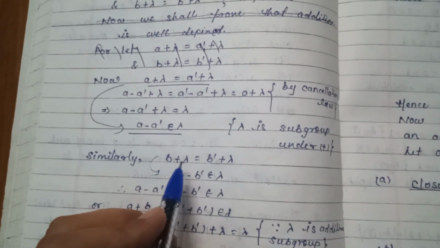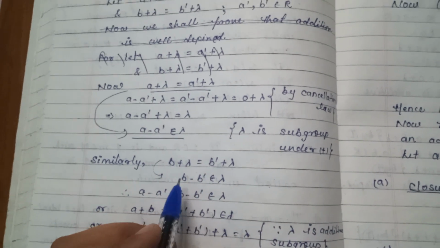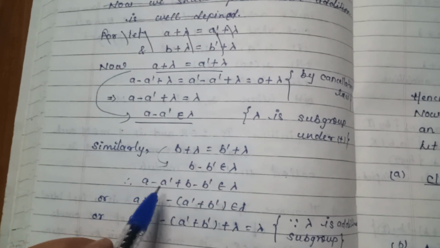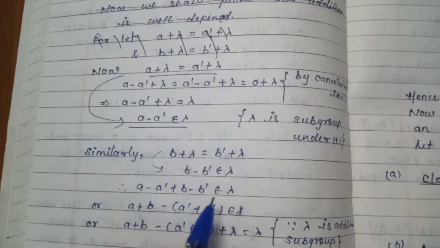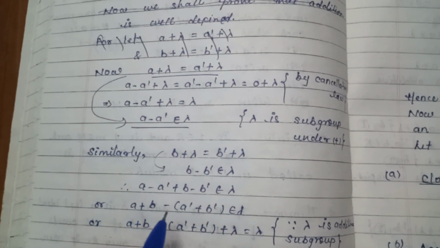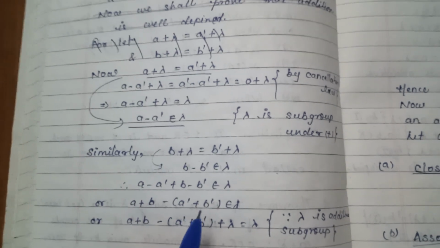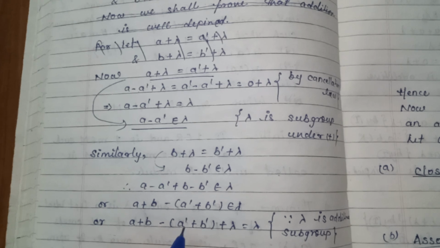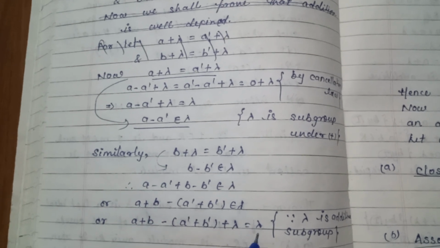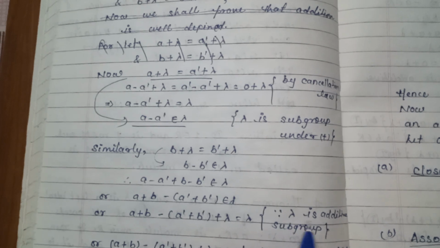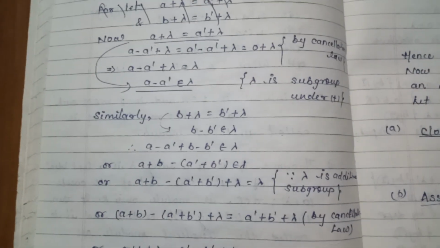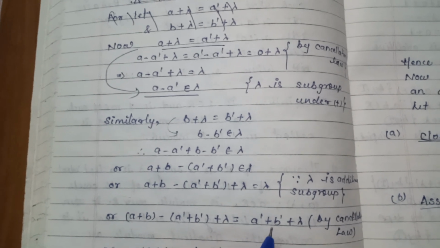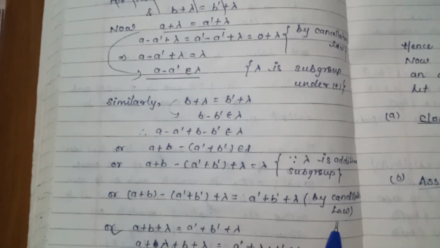Similarly, b + lambda = b' + lambda, so b − b' belongs to lambda. Therefore, (a − a') + (b − b') belongs to lambda, or (a + b) − (a' + b') belongs to lambda, or (a + b) − (a' + b') + lambda is equal to lambda, since lambda is an additive subgroup, or (a + b) − (a' + b') + lambda equals (a' + b') + lambda by cancellation law.